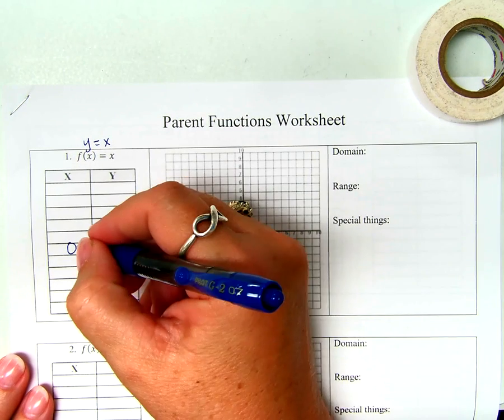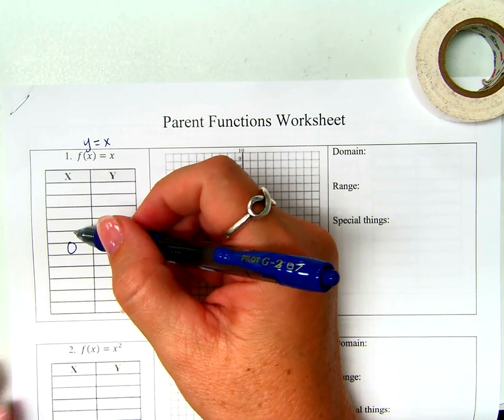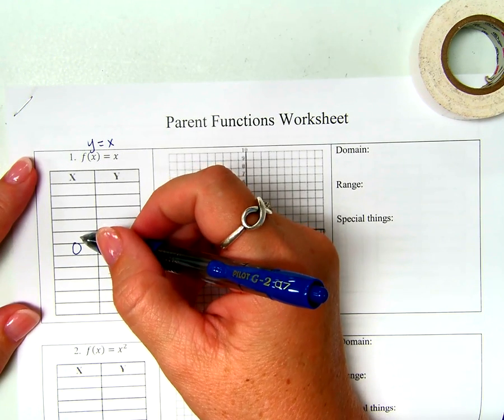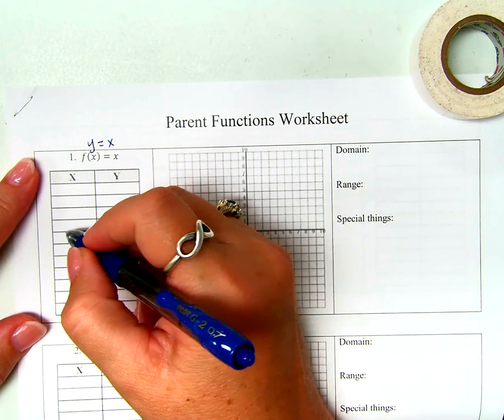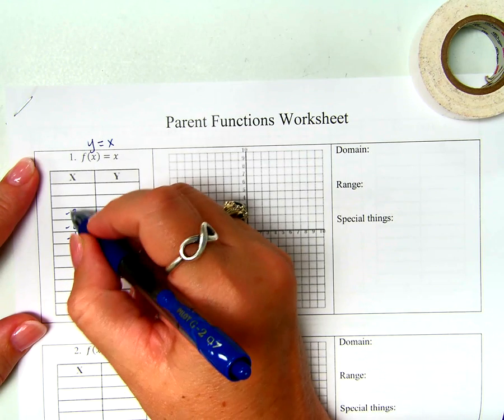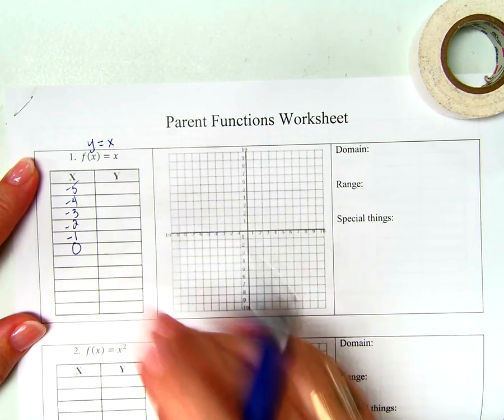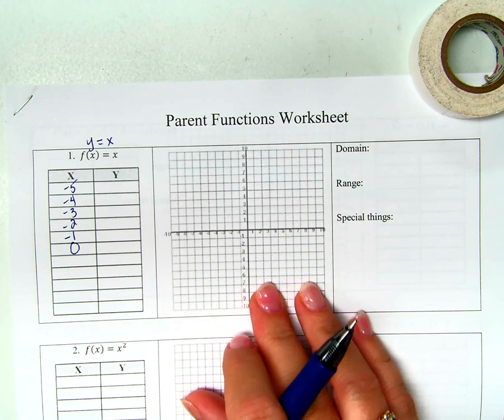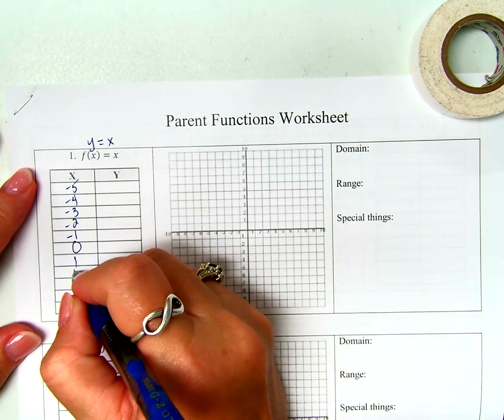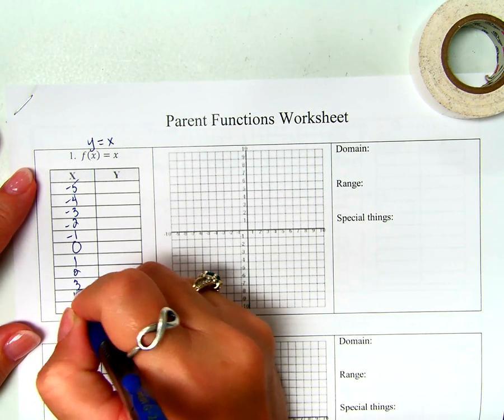If I put a 0 right here, what should go right above it? -1. What should go above that? -2, and so on, right? I'll let you fill that in real fast while I fill it in real fast. So what should go below the 0 then? 1, 2, and so on. I'll let you fill that in.